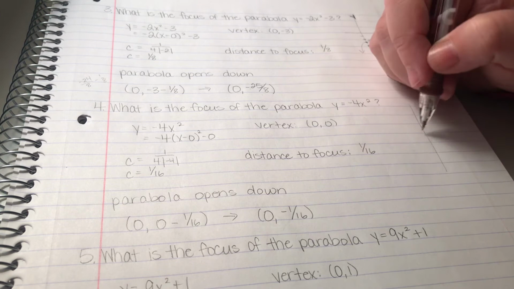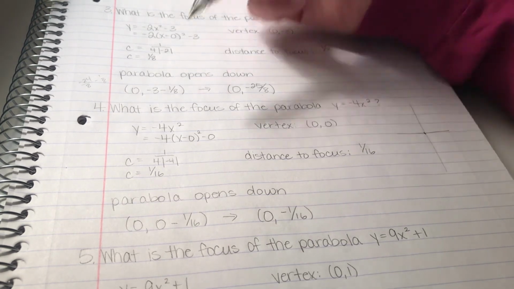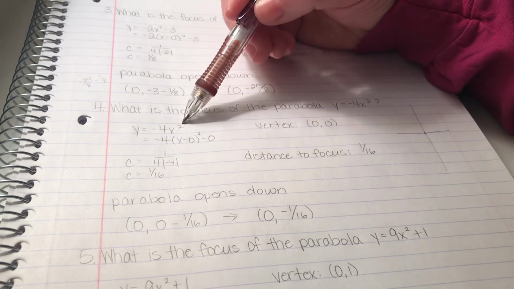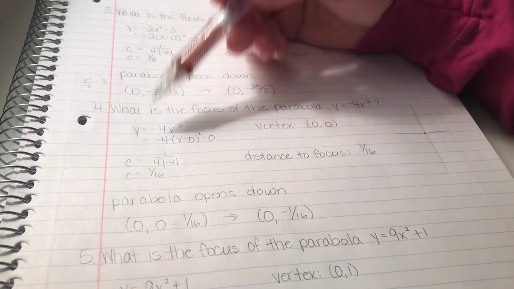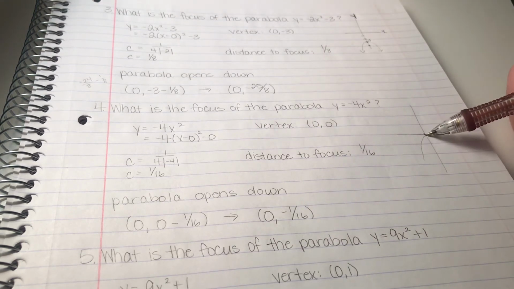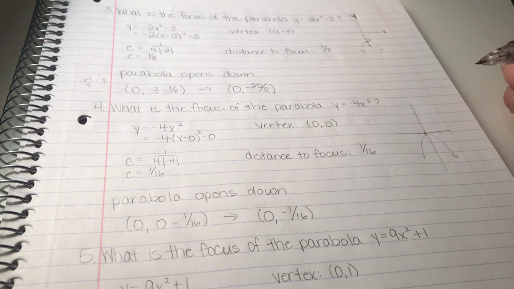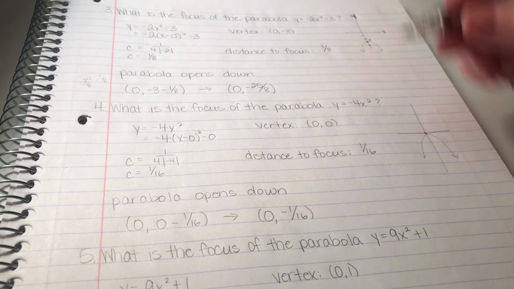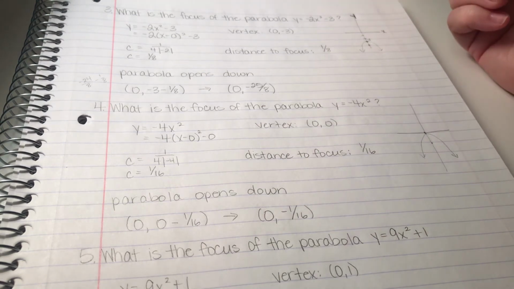Again, we can sketch this out. And our vertex was at 0, 0. We check to see this is x squared, so it's either going to be up or down. And then since it was negative 4, we know our parabola opens down. So that's just a rough sketch of that. So we want our focus to fall somewhere inside that parabola.